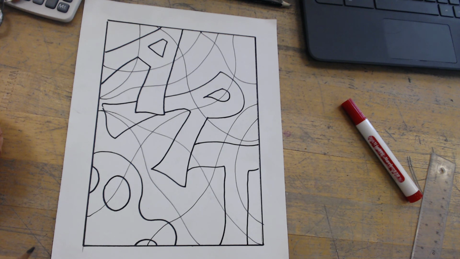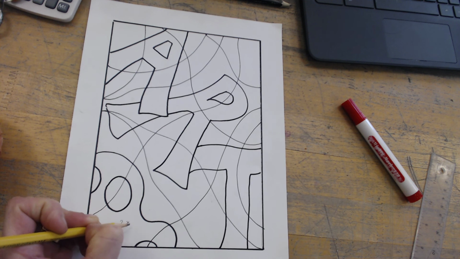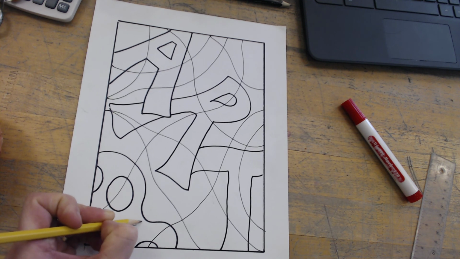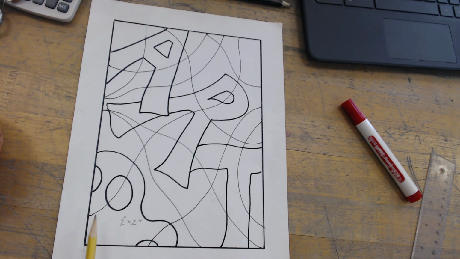In terms of how big your spaces should be, there's no minimum in terms of how small they should be, but I would say you don't want any of them being larger than 2 by 2 inches. Like this one right here is probably the biggest one I have, and yours really shouldn't be much bigger than that, or else the shading isn't going to be as interesting, you're not going to be breaking it up as much, and you won't get that sense of abstraction.